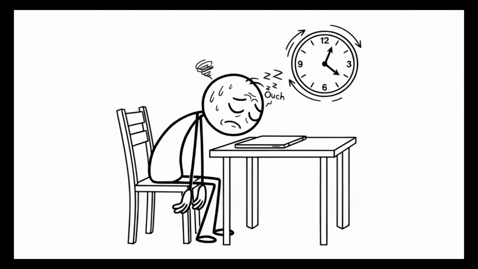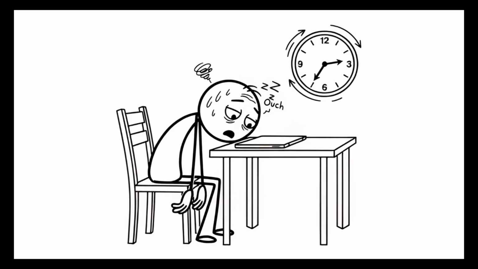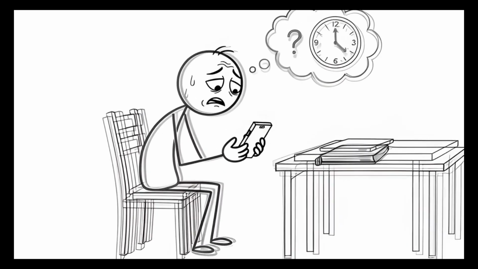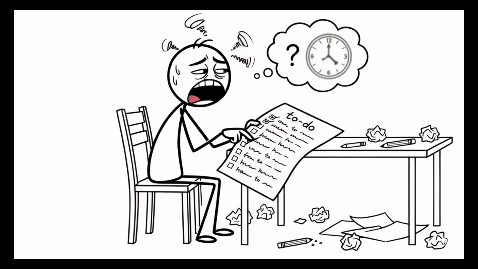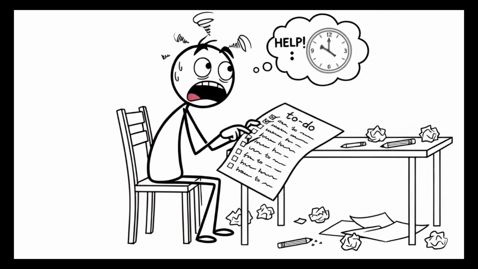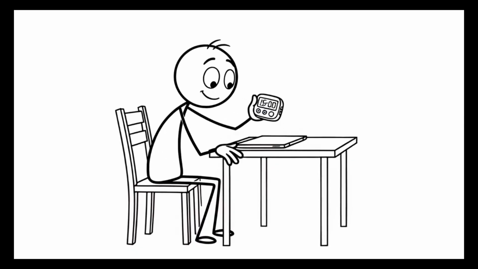Ever feel too overwhelmed to even start? The work feels heavy before you even open your laptop. So instead, you scroll, telling yourself you'll start later. The problem isn't laziness. It's that the task feels too big. Here's a simple trick, the 5-minute rule.